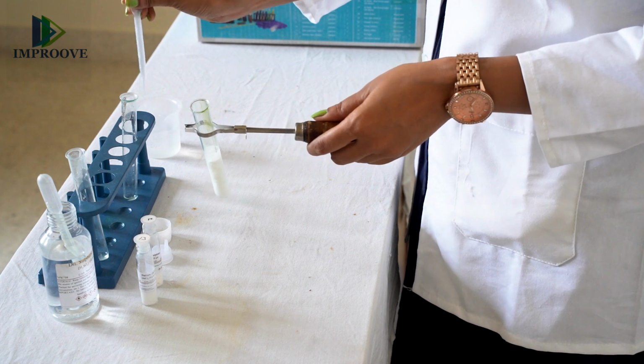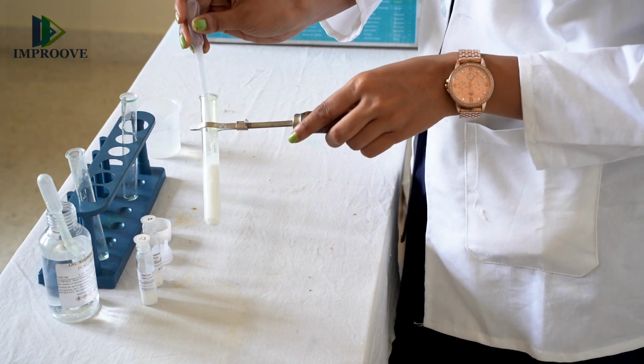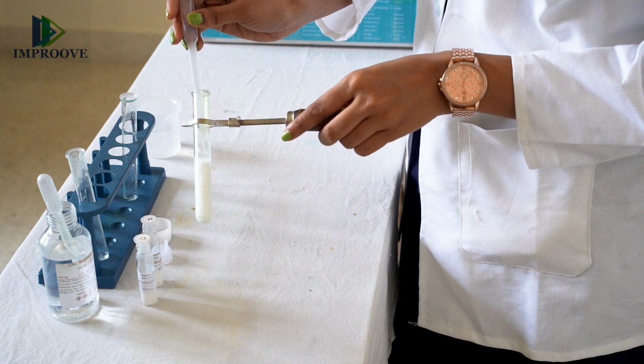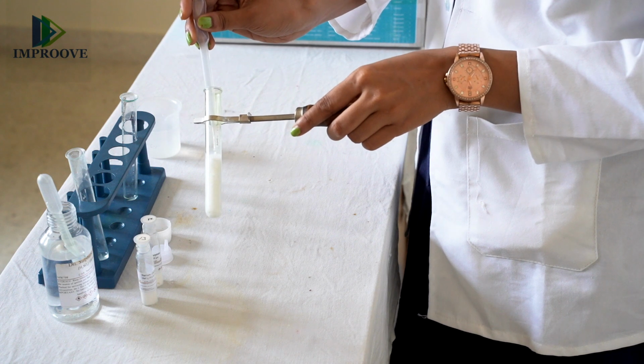So after about 5 to 10 minutes, we allowed the precipitate sediment to settle down. This excess water that you can see, you can remove it with the help of a dropper. Just get rid of this extra water.